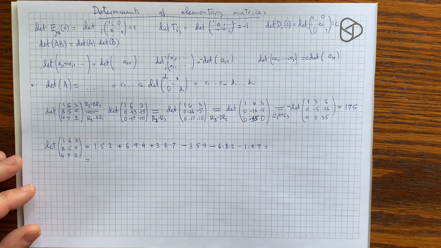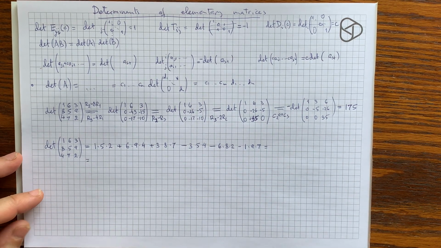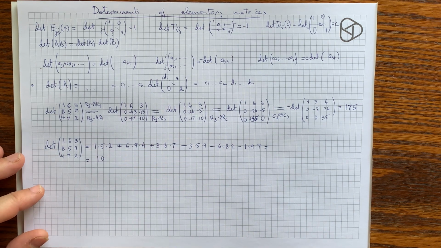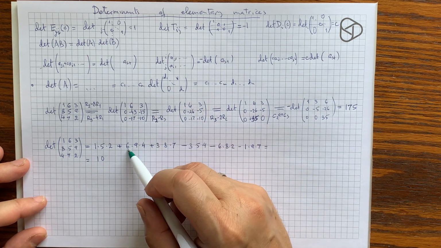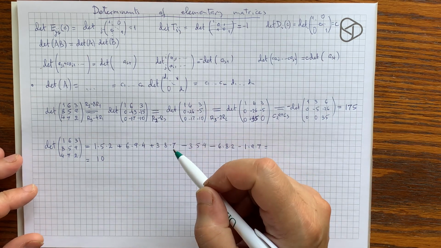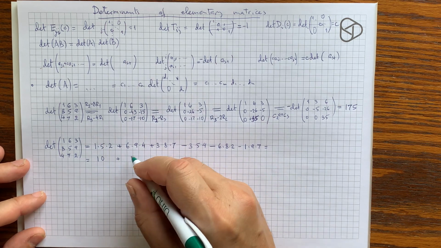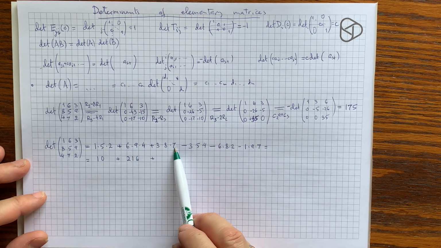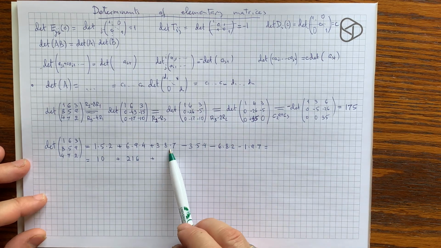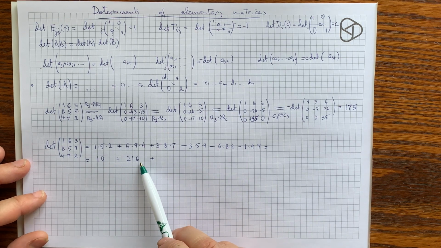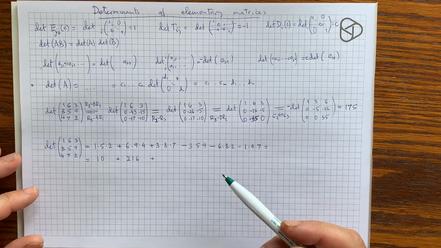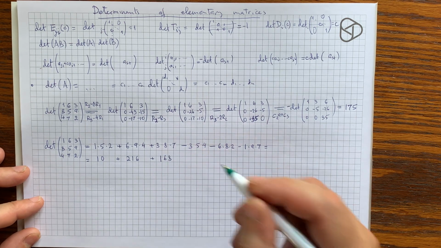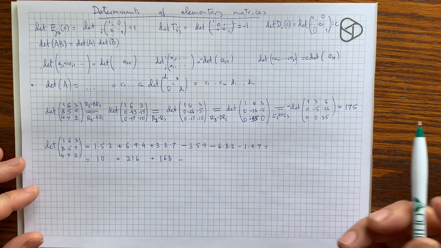And the rest is arithmetic, so just multiplying, computing the products, and then computing the sum. So the first product is 10. The second product is 24 times 9, so it is 240 without 24. It has to be 216. This is, I don't know which one is better, 24 times 7, so it is 24 times 9 without 24 and without 24 again, so without 48. That has to be 168.